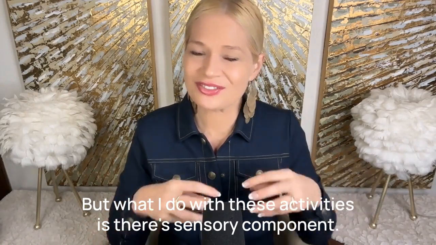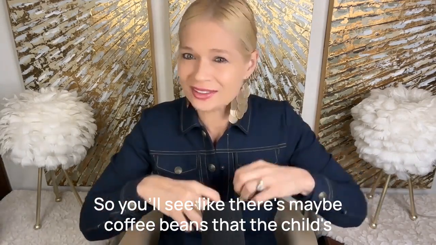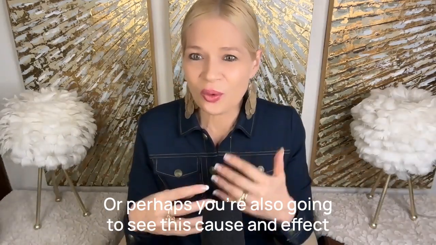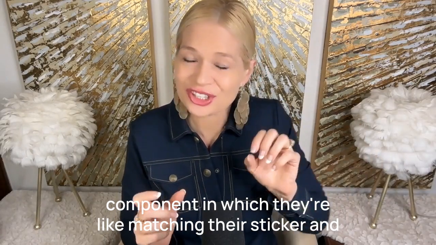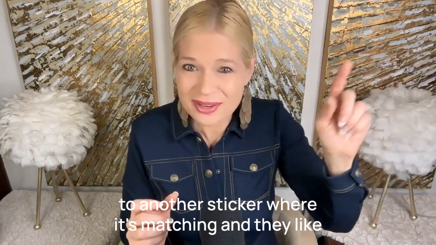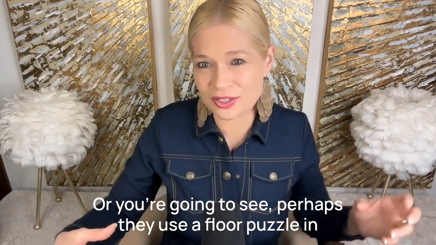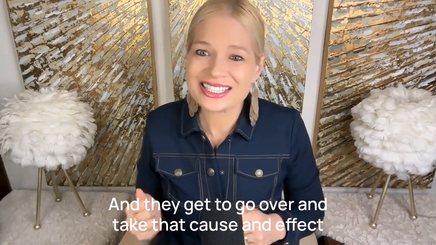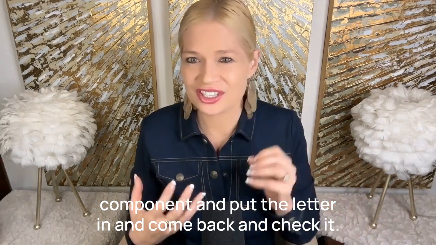But what I do with these activities is there's a sensory component. So you'll see maybe coffee beans that the child's going to dig through to find their sticker with a word written on it. Or perhaps you're also going to see this cause and effect component in which they're matching their sticker, going across the room and matching it to another sticker, and they like that and they get to stick it on. Or perhaps I use a floor puzzle with letters and numbers and a big word printed out at the bottom, and they get to go over it, take that cause and effect component, put the letter in and come back and check it.